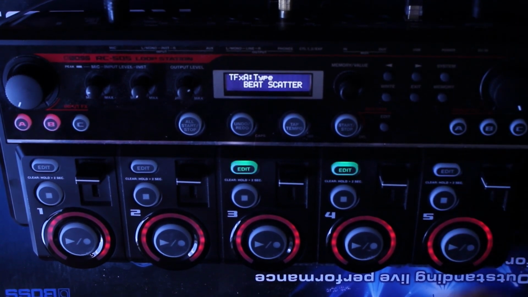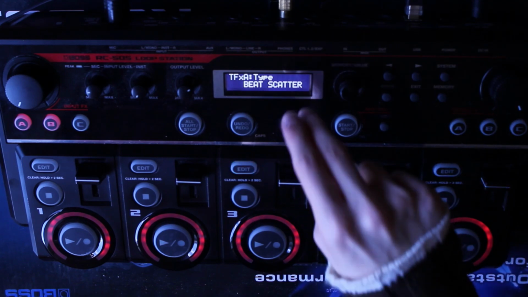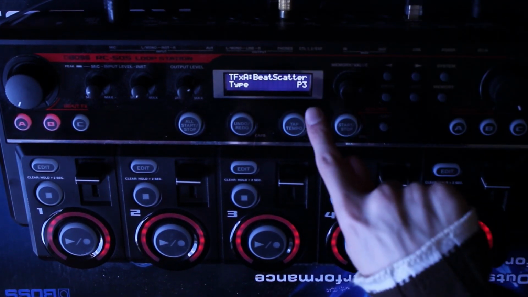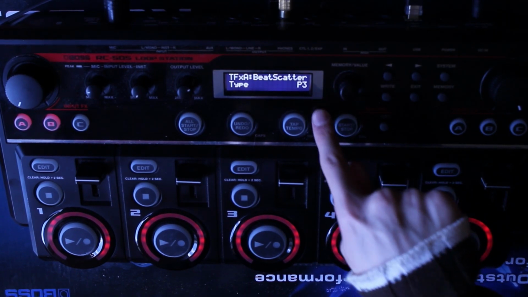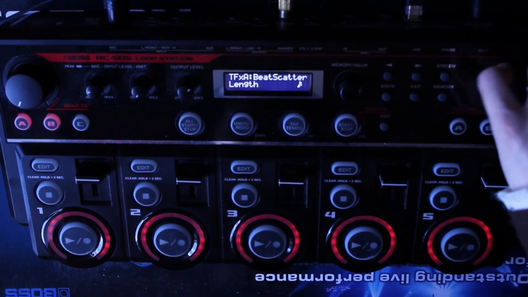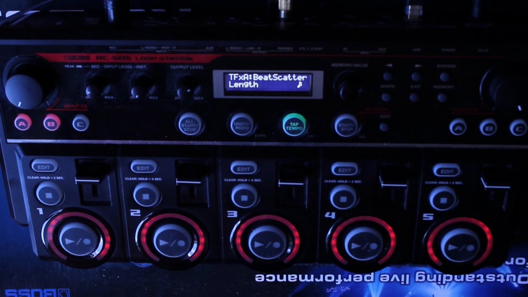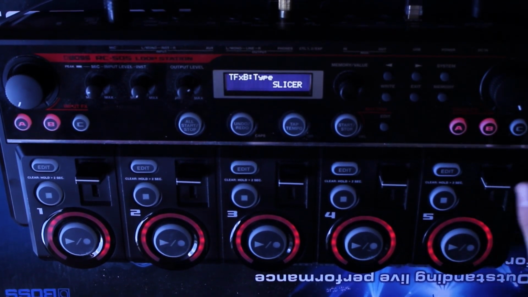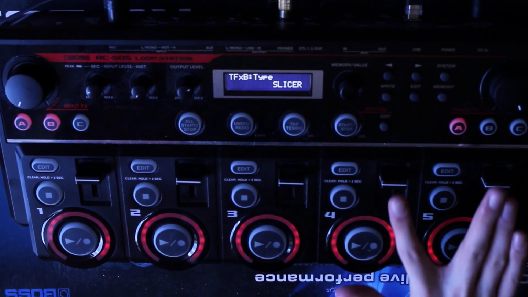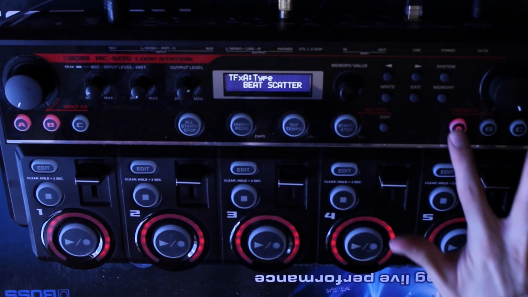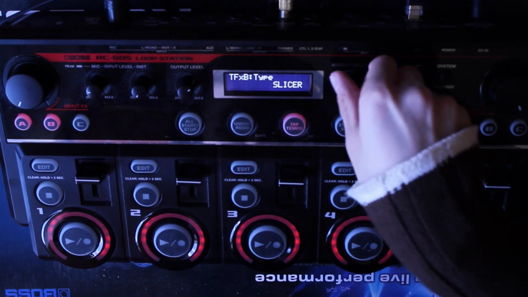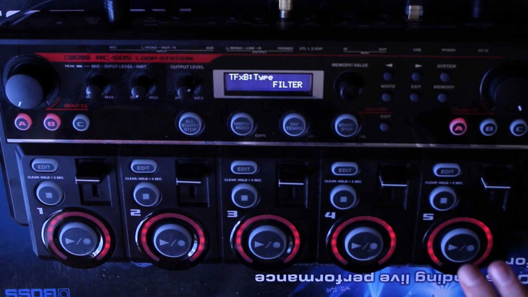And on A is a bit scatter, but the bit scatter, as I told in the older tutorial, it's not P1, it's better, it's type P3. The length is all the way to the right. And we are going to enable first beat scatter and slicer, and then we are going to disable and enable the slicer at specific parts, and then at the end, before ending the track, we are going to enable the effects even for the beat. So guys, that's how you need to do.